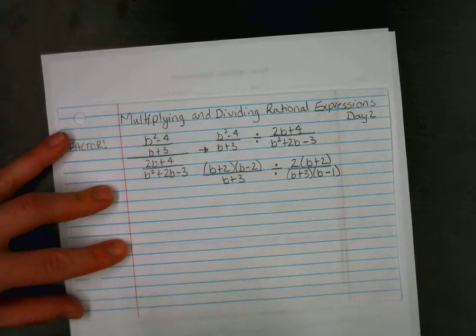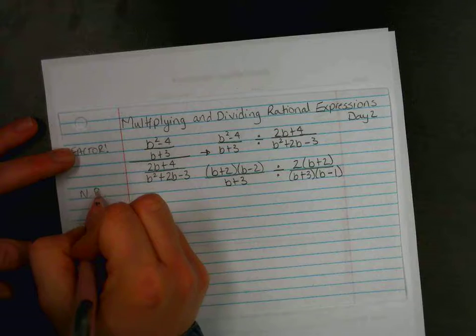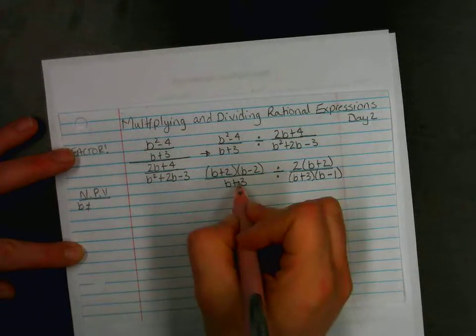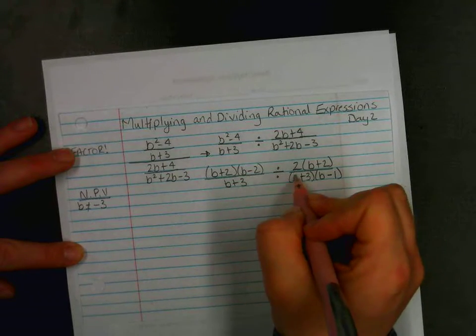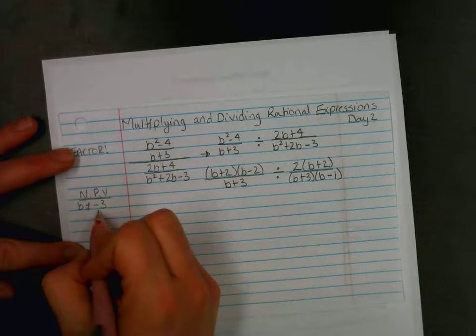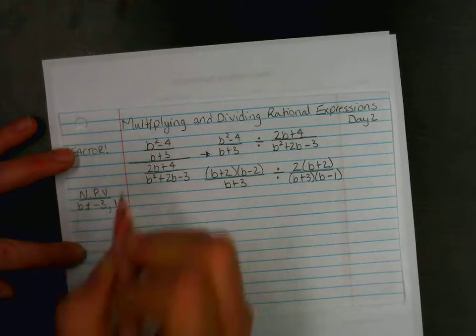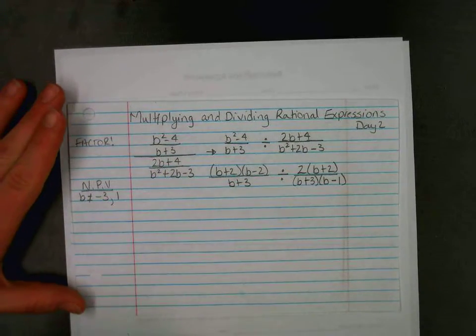Alright, so now let's consider our non-permissible values. So our non-permissible values for this case would be b cannot equal, here we have a negative 3. Over at this fraction we have a negative 3 again, so you do not have to write that number twice. And then here we have a positive 1. So our non-permissible values are b cannot equal negative 3 and a positive 1.